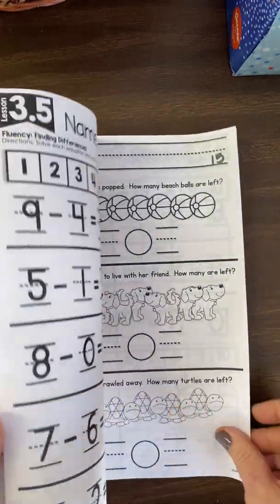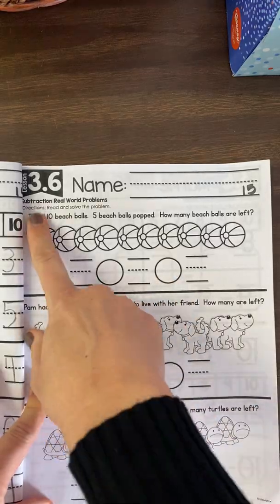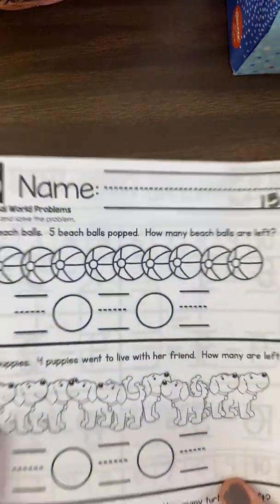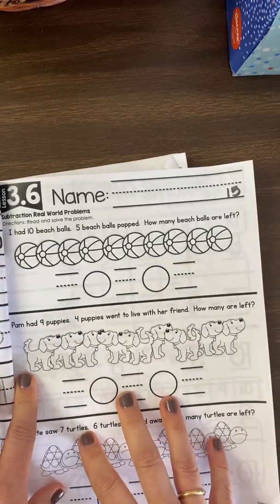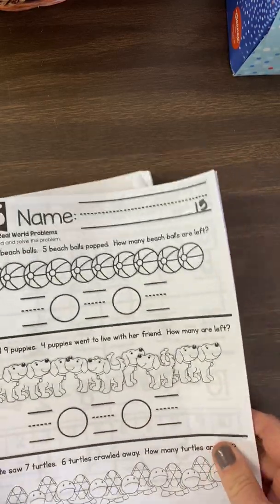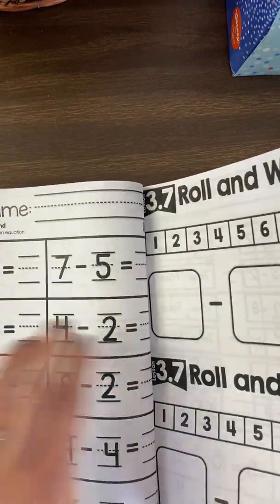So I'm going to have you guys go ahead and go all the way to this page right here, okay, 3.6. Now this is pretty easy. It's just what we've been doing in class. It's just word problems, okay? So again, we're going to go to math page 15, 3.6. We're going to do that page, and then we're also going to do this review page here, okay?